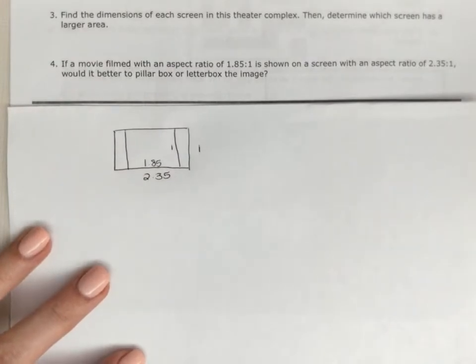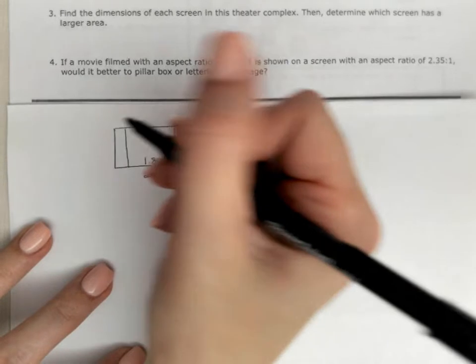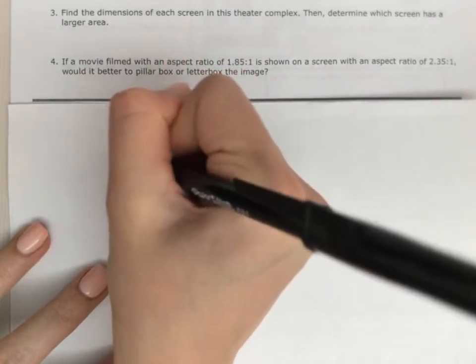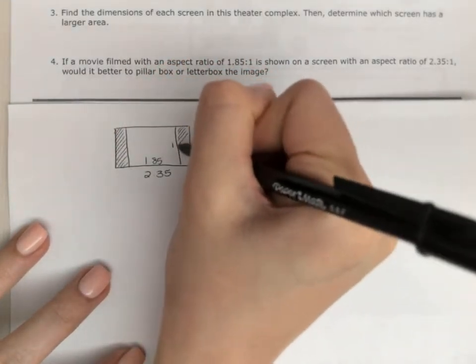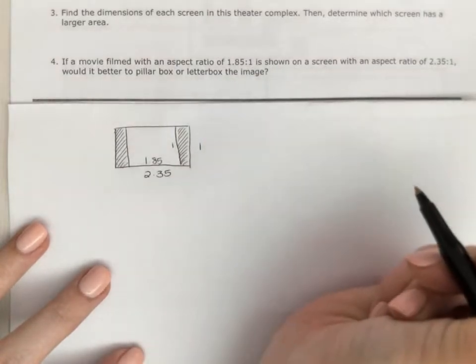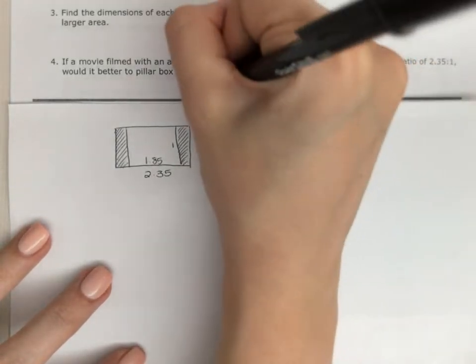So because of how I drew my image, you would want the black on these sides. And those are like pillars, so that is called pillar boxing.